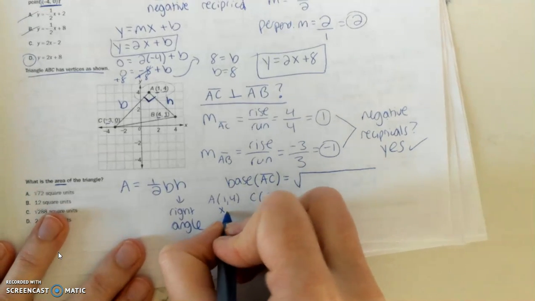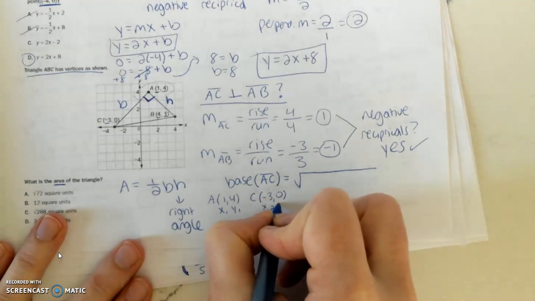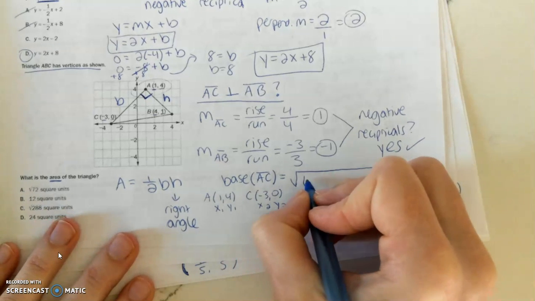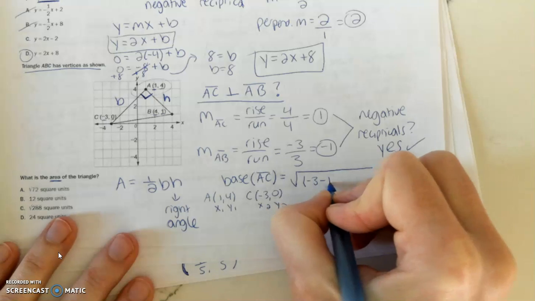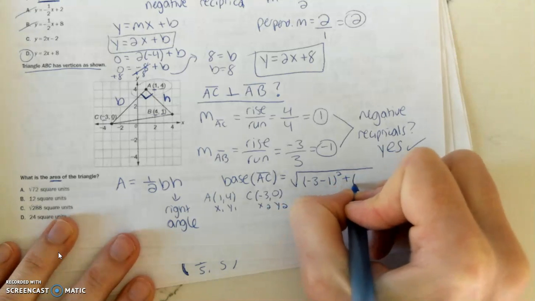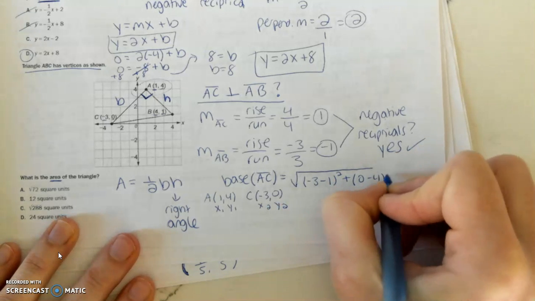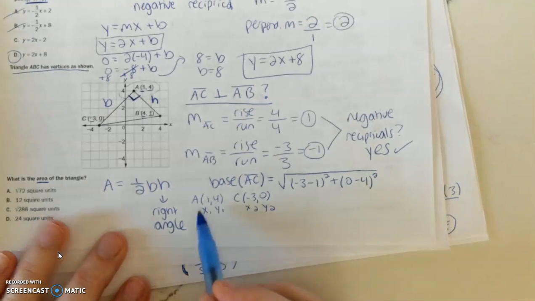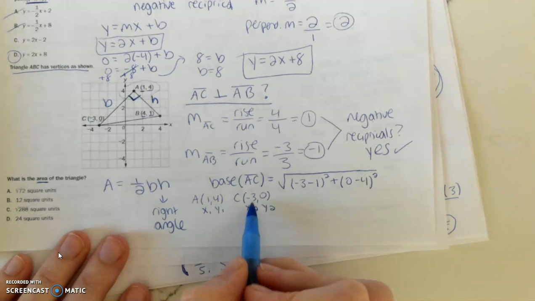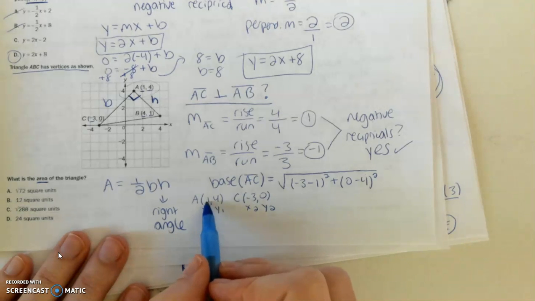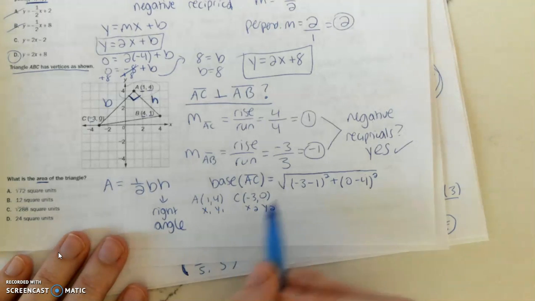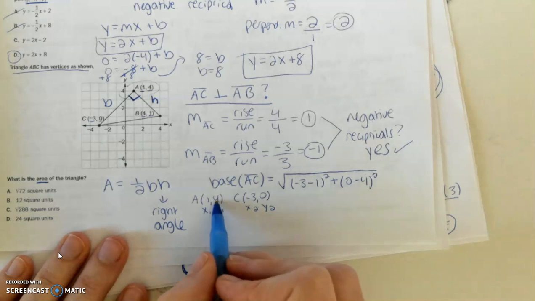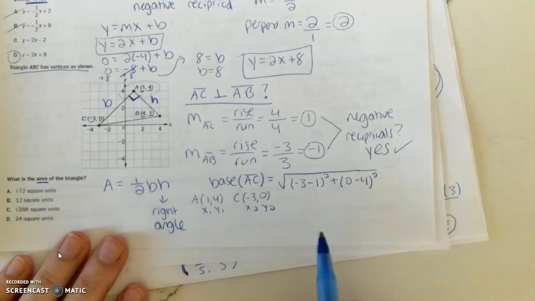So we'll label them x1, y1, x2, y2, and we'll plug it into the distance formula. All right, so looking at this, you see our x2 is negative 3, our x1 is 1, plus our y2 is 0, our y1 is 4.